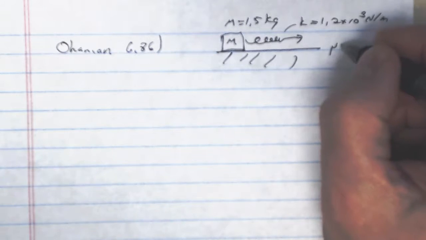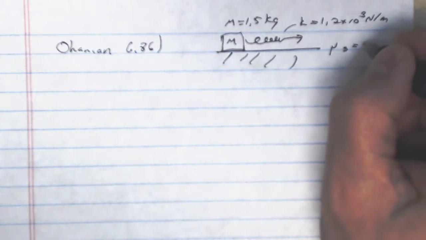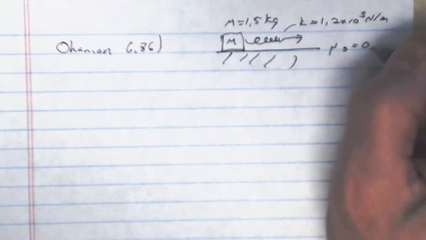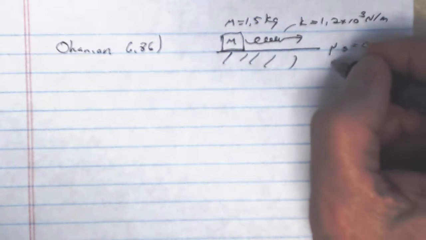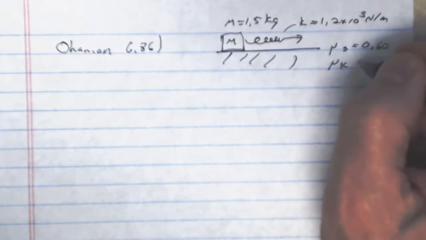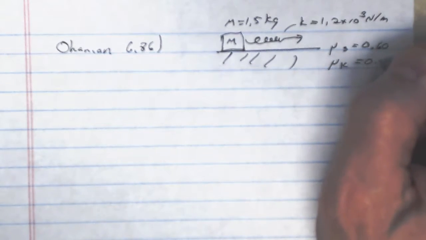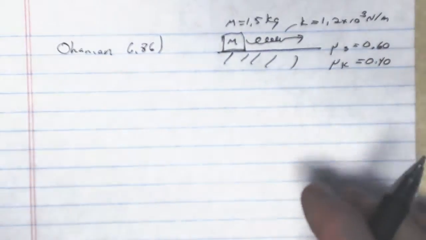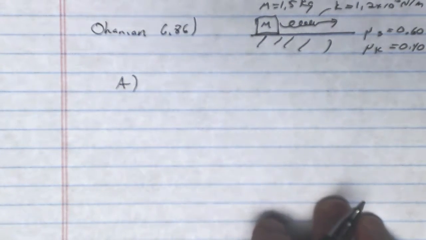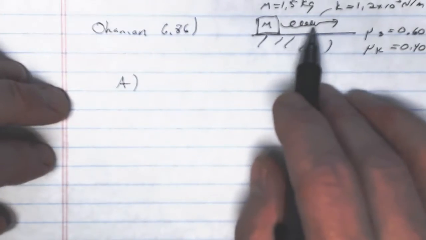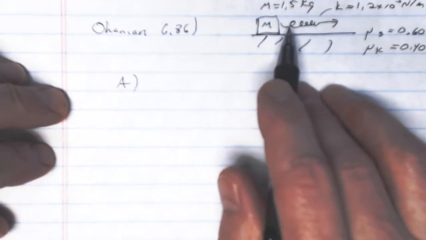And they give you the coefficients of static and kinetic friction between the block and the table: 0.60 for static, and mu k, which has to be less than or equal to mu s, equals 0.40. Then they ask a series of 3 questions. Question A is, by what amount do you have to stretch the spring to get the block to move?